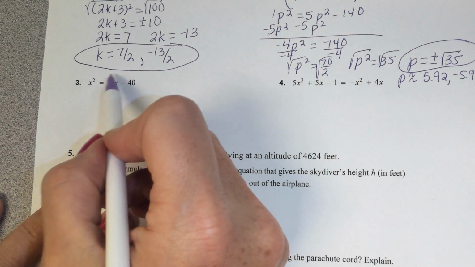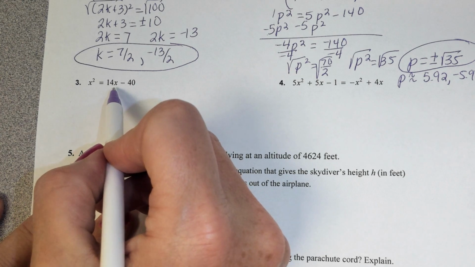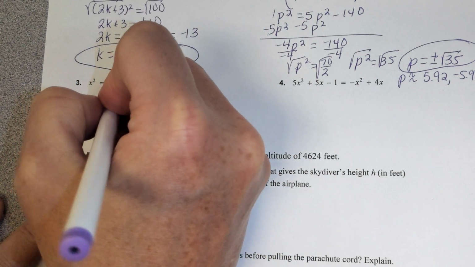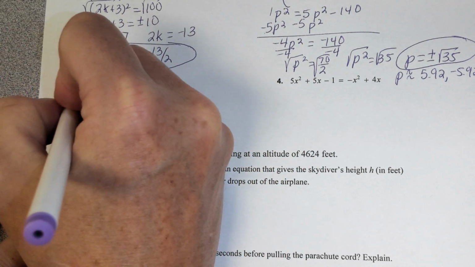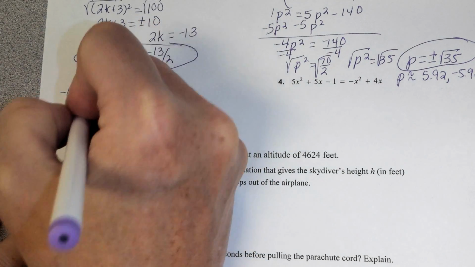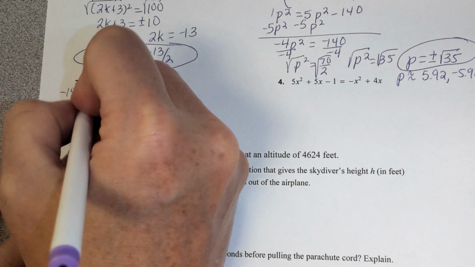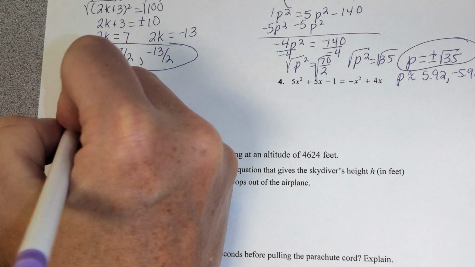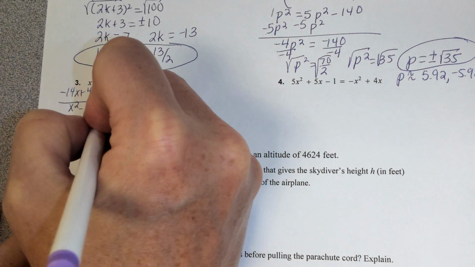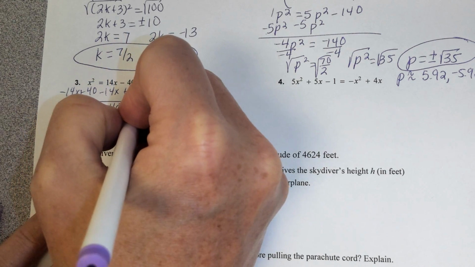Well, I can't take the square root of both sides because I have this x. So I'm going to have to subtract the 14x and add the 40. I want to get this side equal to 0. So now I've got x squared minus 14x plus 40 equals 0.